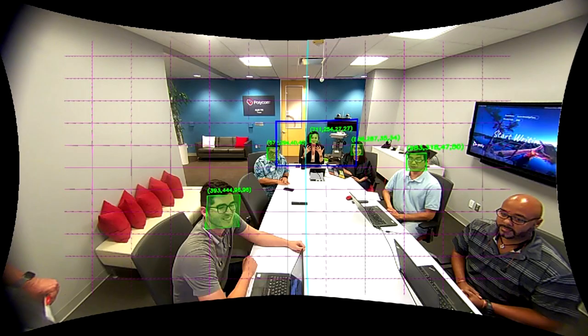The green boxes are where it's actually finding a head. You'll also see it has a dark blue box. That's the part where the system has decided it's going to crop to this part of the scene. And finally, you'll see a light blue line running up and down. That is where it heard the audio, where it heard a person talking. So we call that the sound source localization. You might hear the engineers talk about SSL, right?